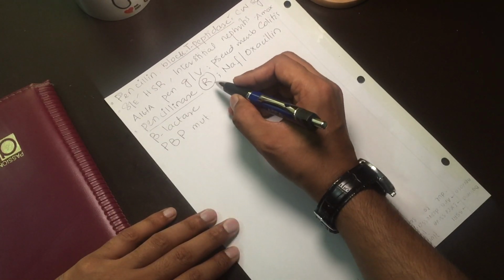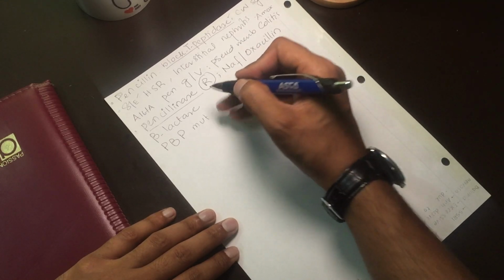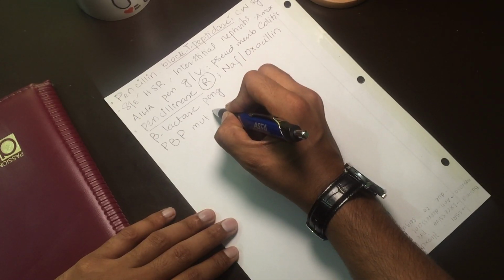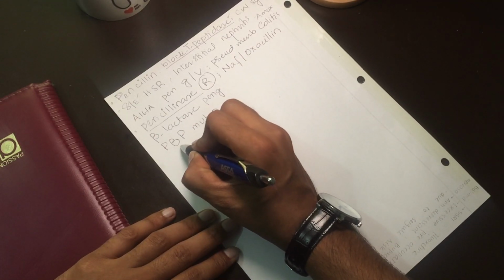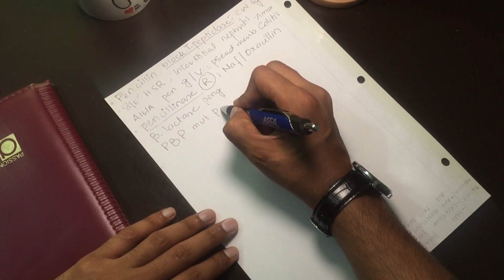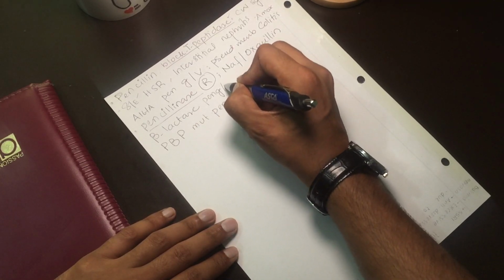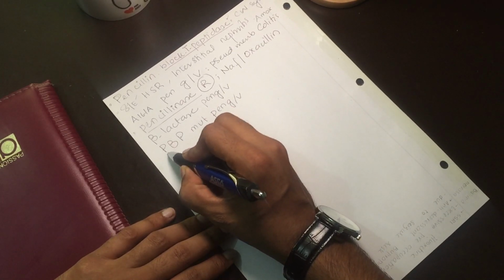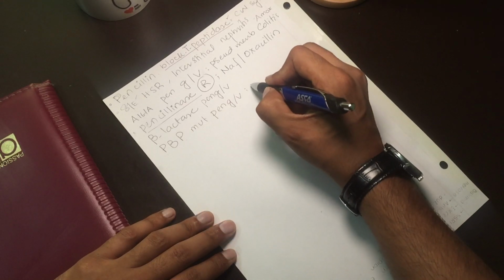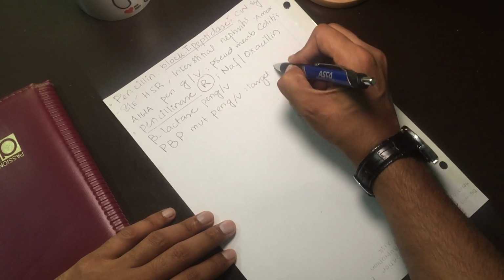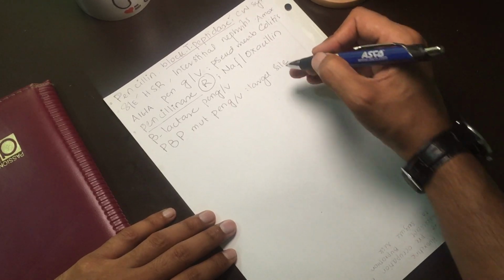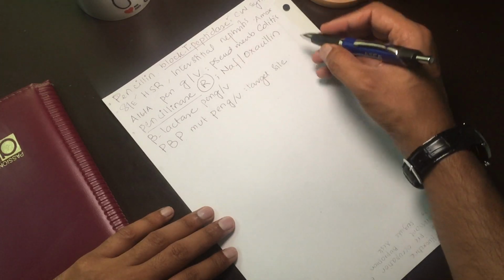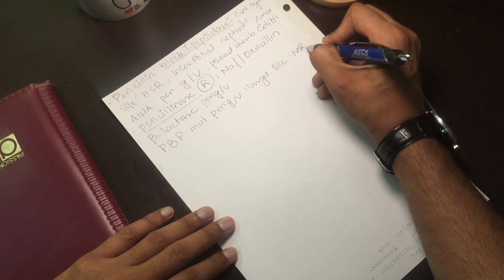So beta lactamase is the mechanism of resistance to Penicillin G, and the penicillin binding protein mutation is also a mechanism of resistance to Penicillin G and V. Penicillin binding protein target site mutation is the mechanism of resistance of the bacteria which are exposed to Nafcillin, and those strains are MRSA.